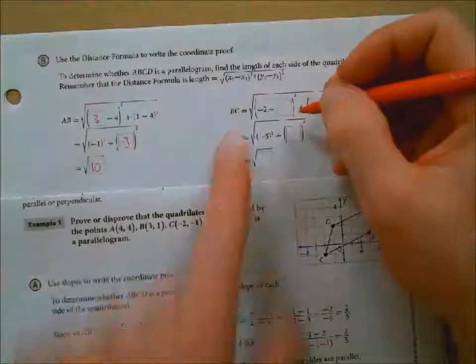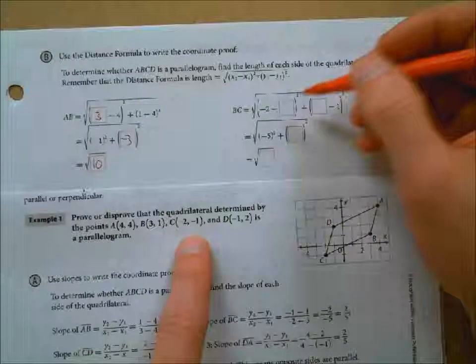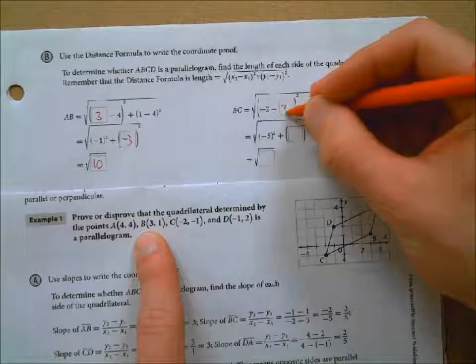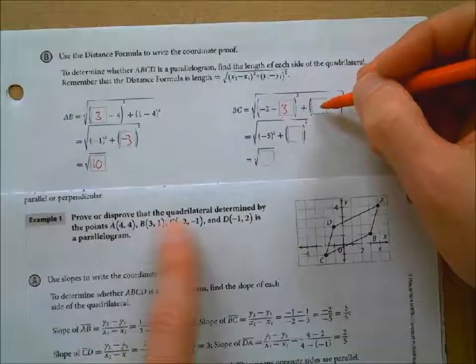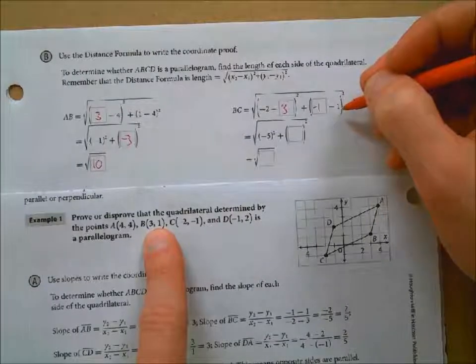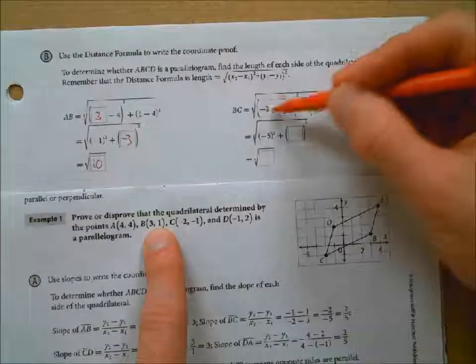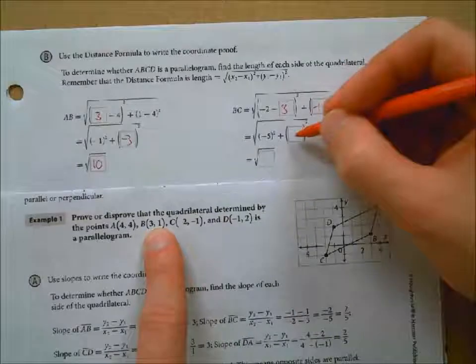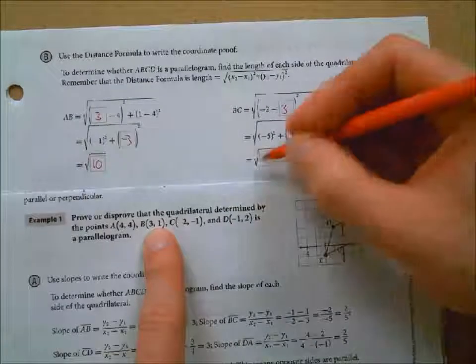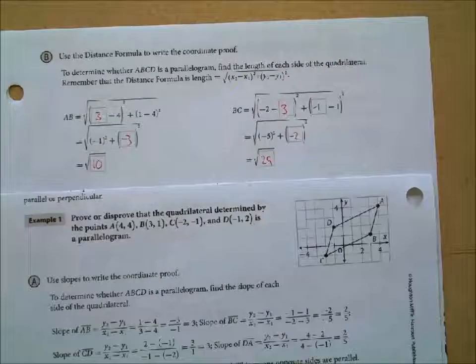Okay, do the same thing here with BC. So from B to C, they did the x-coordinate negative 2 minus the other x-coordinate of 3. And then it's going to be negative 1 minus the y-coordinate of 1 there. So negative 2 minus 3 is negative 5. Negative 1 minus 1, negative 2. Negative 5 squared is 25. Negative 2 squared is 4. So it's square root of 29.